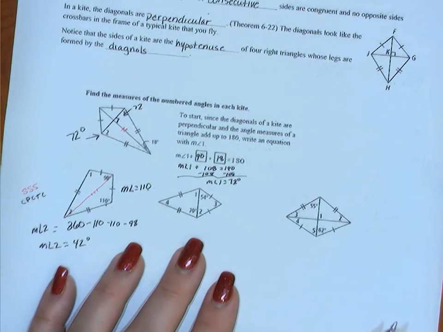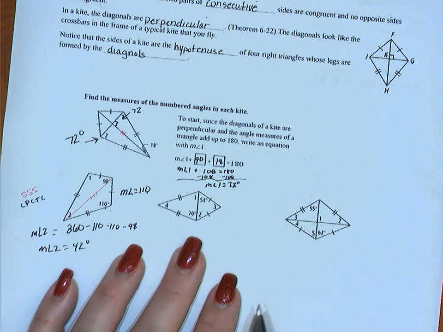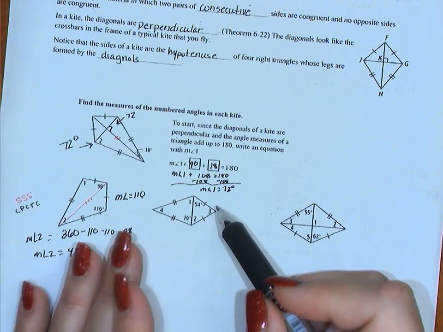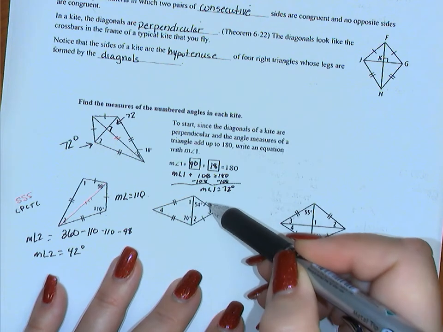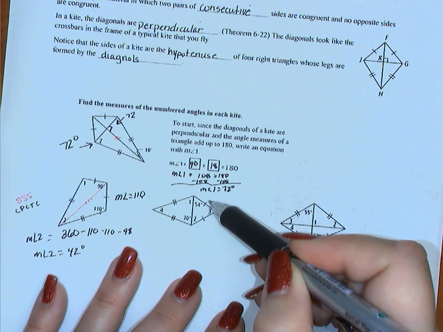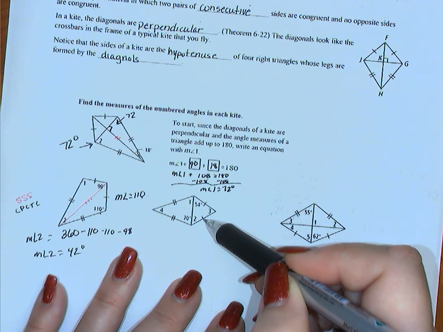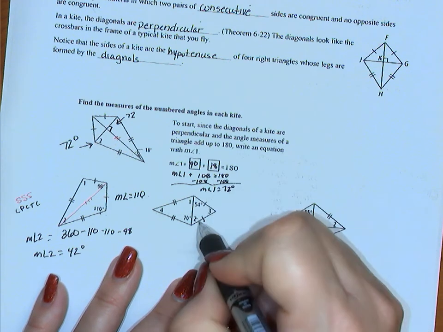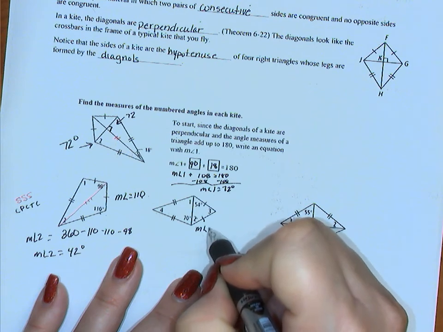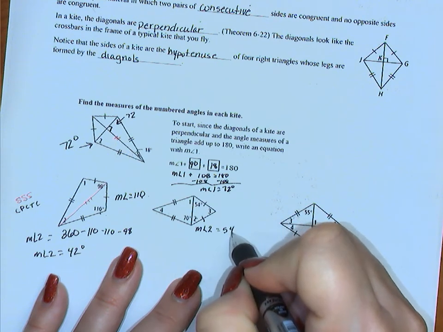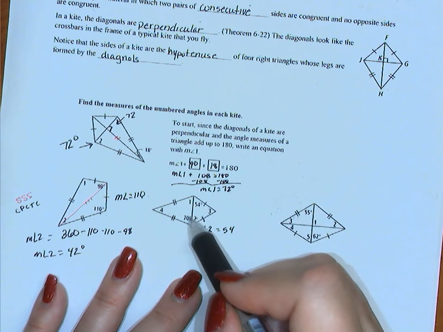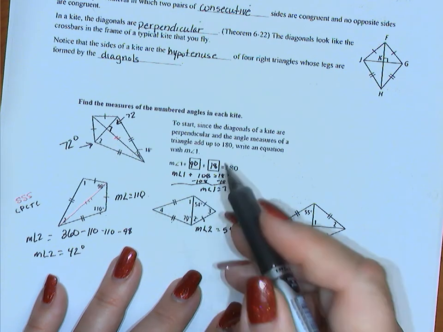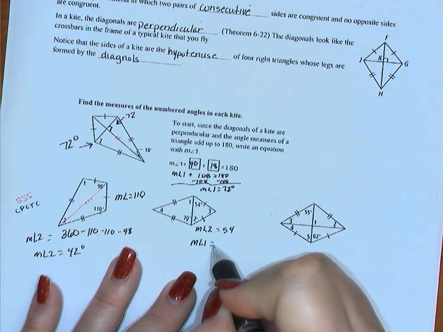Now, looking at this one, these are tricky. You really have to look at what you have. I'm thinking, do I draw a diagonal? What do I do? Then I realized that this triangle right here has the same side lengths, which makes it an isosceles triangle, which makes this angle right here 54 degrees. So angle 2 is 54 degrees. Then again, I have an isosceles triangle, and that means angle 1 and 70 degrees are the same. So the measure of angle 1 is 70 degrees.